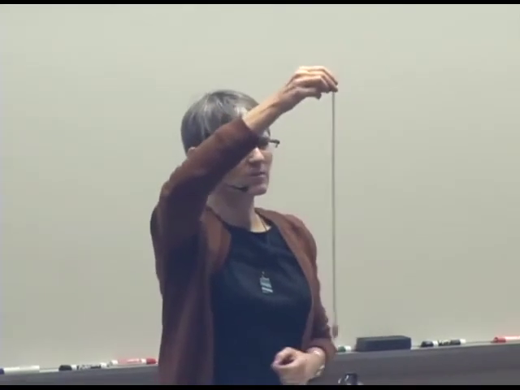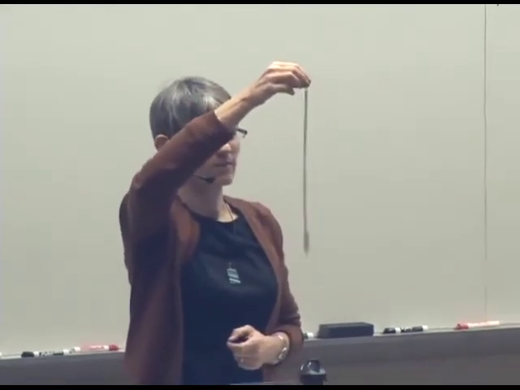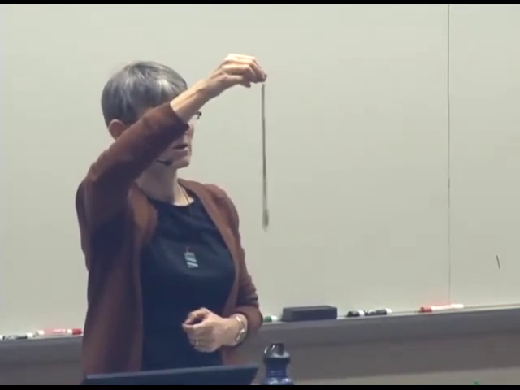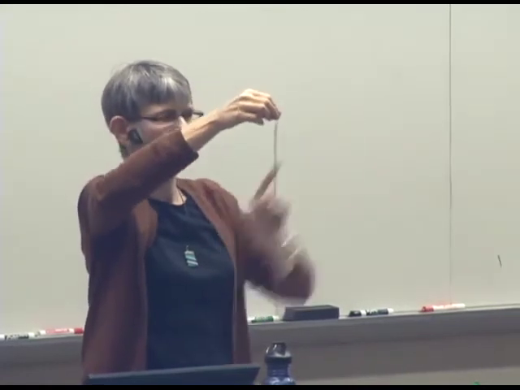Now, we've also talked some about the fact that a force exerted along the direction parallel to the momentum doesn't make an object turn. It can speed it up or slow it down, but it doesn't make it go that way.